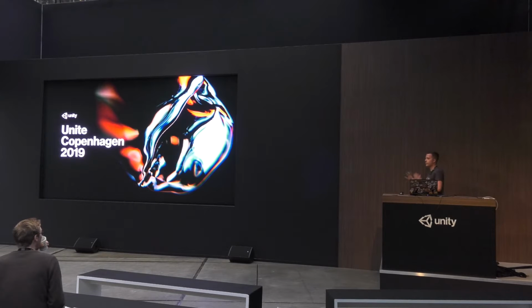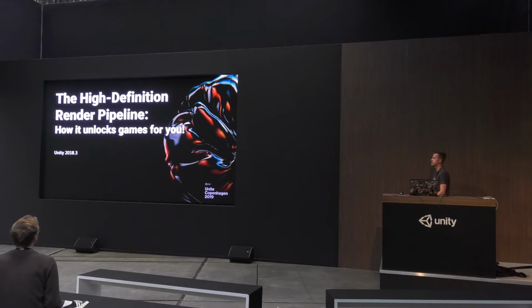Right, so welcome to this little mini session. In today's 20-minute session, we're going to be looking into the high-definition render pipeline and how it will unlock games for you. I'm incredibly excited to be here, actually. I've done a couple of talks before, so this is going to be one of the smaller talks that I've done, but I hope everyone's having a good second and a bit day, isn't it?